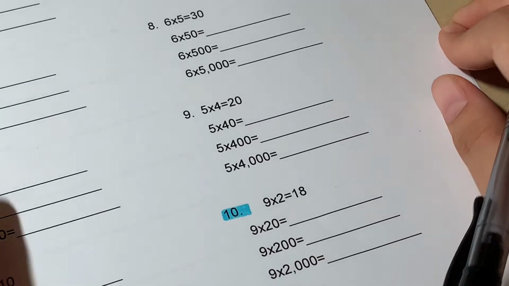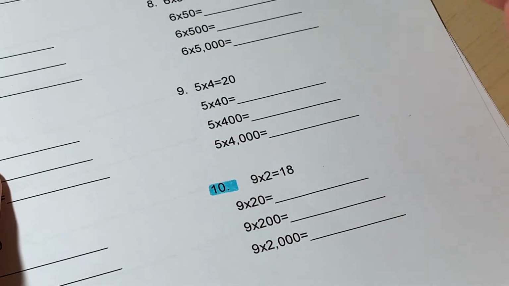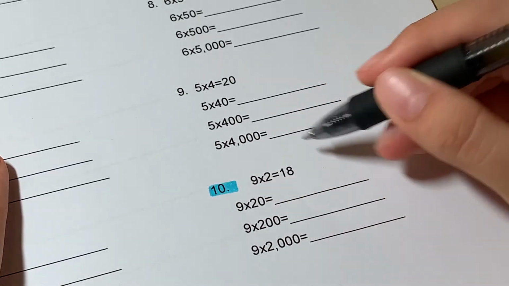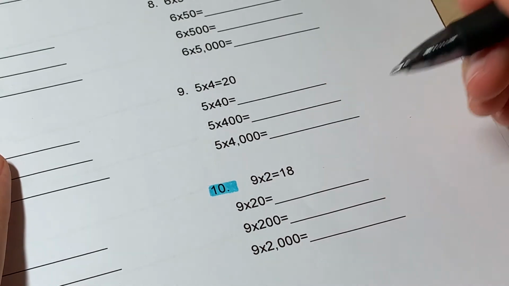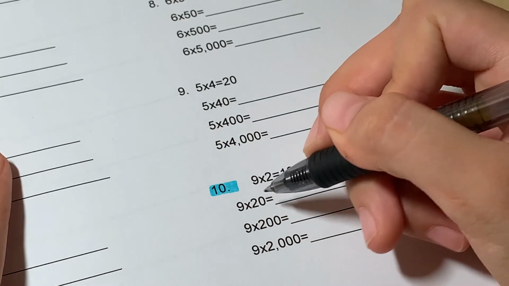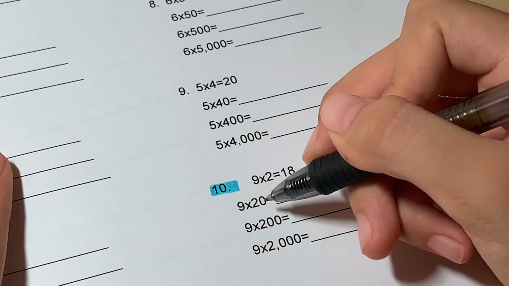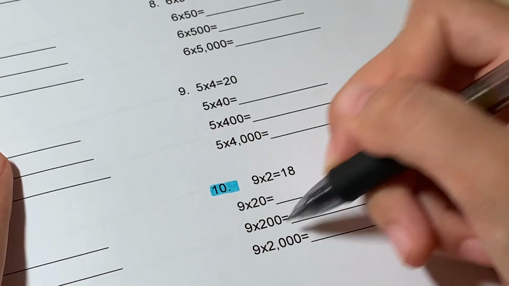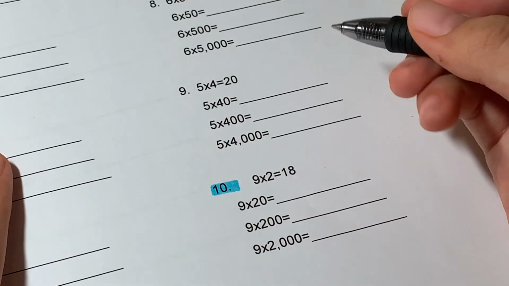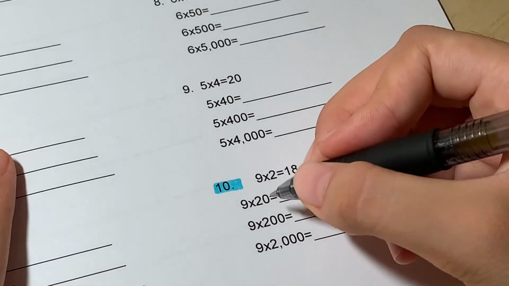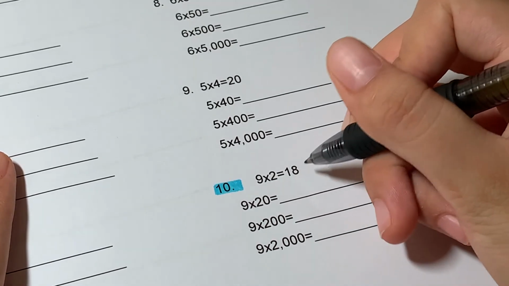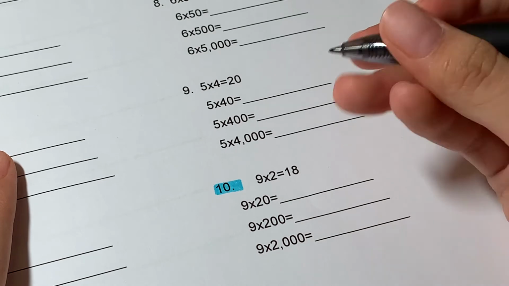I would do more problems, but we're going to do one only for right now. So this one gives us this. 9 times 2 is equal to 18. And here we can see that they just keep on adding zeros. So they add a 0, and then they add 2, and then they add 3. That's the only difference that we see here in the expressions. So because they added 1 zero, doesn't it make sense to add 1 zero to the answer too?